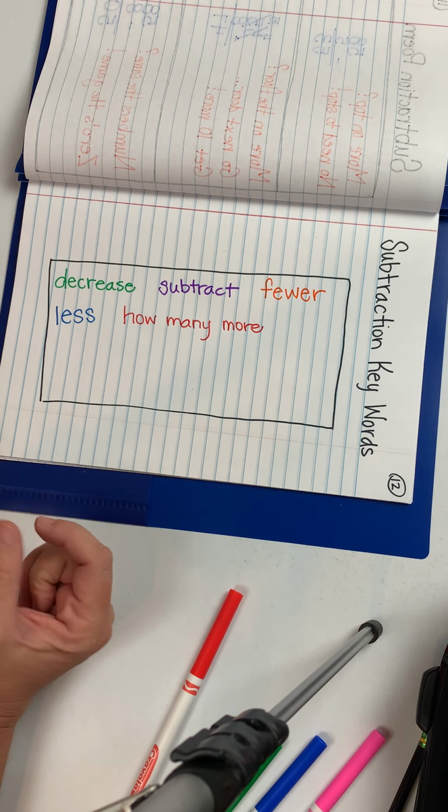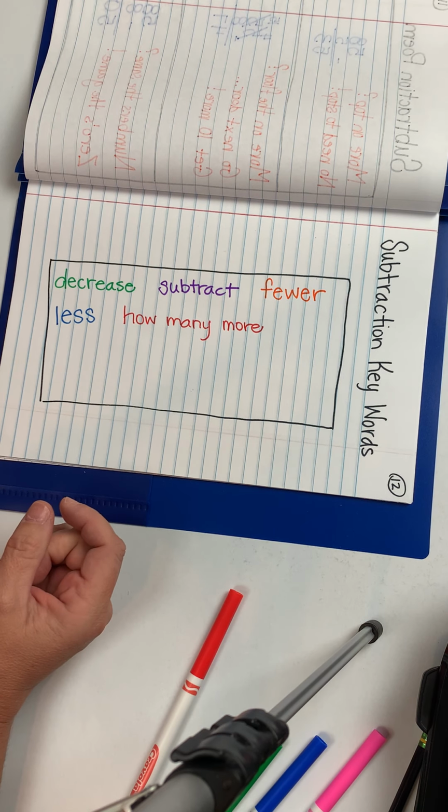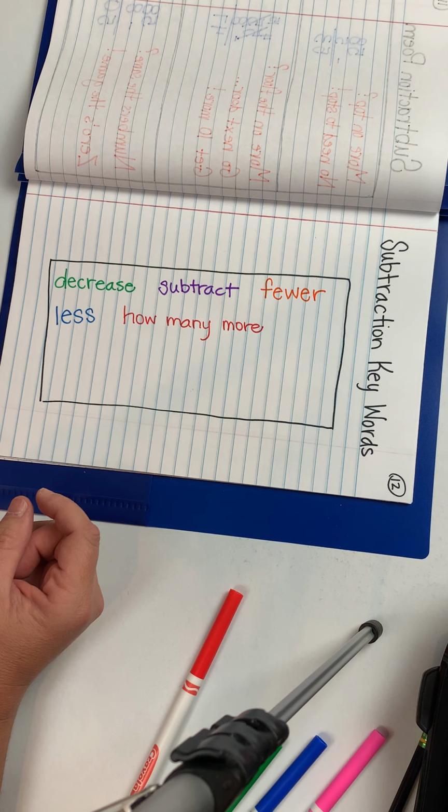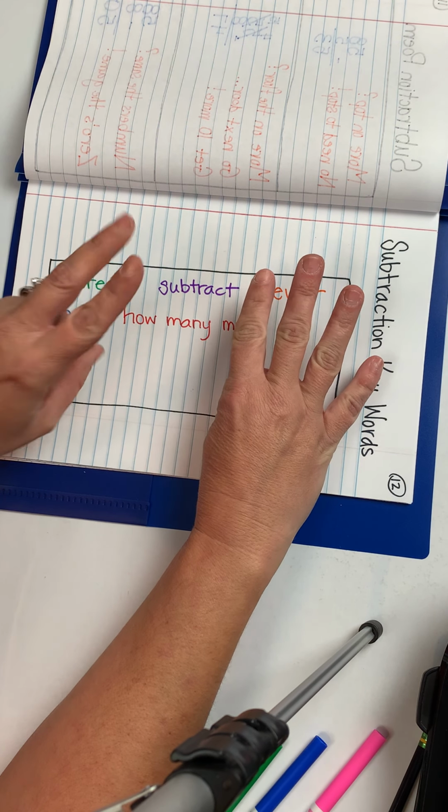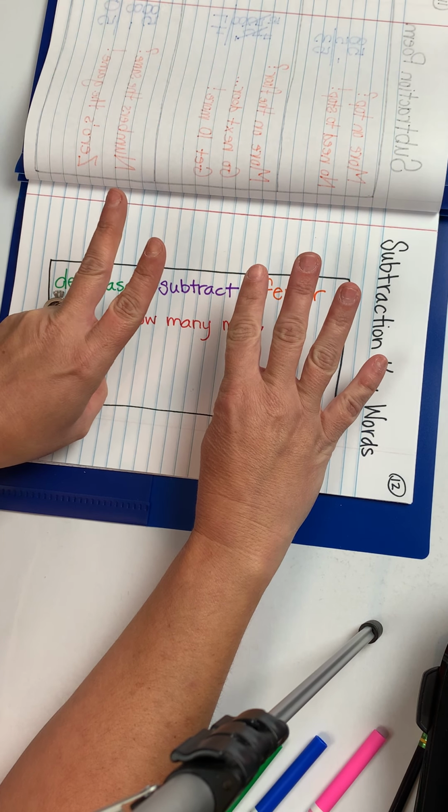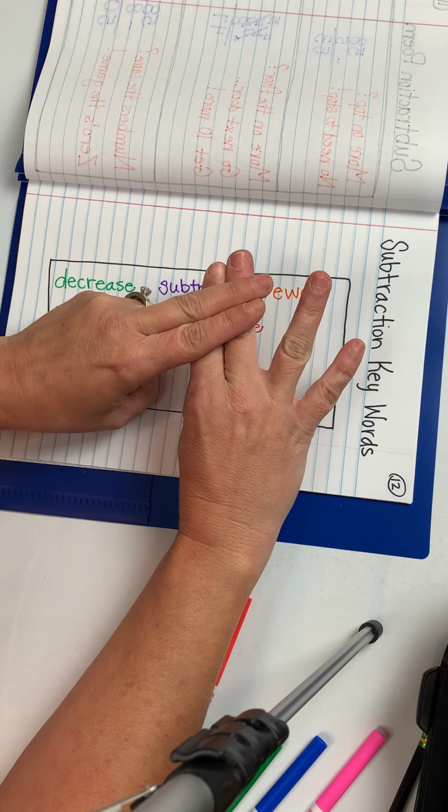So if I say that I have 2 apples and Siler has 4 apples, how many more apples does Siler have than me? Well, if he's got 4 and I've got 2, those 2's even each other out.